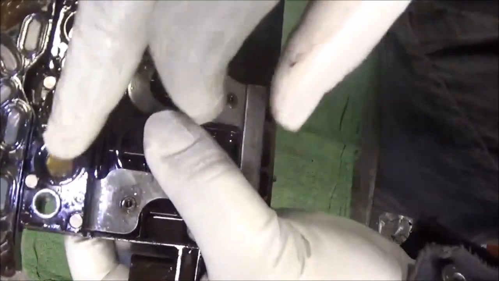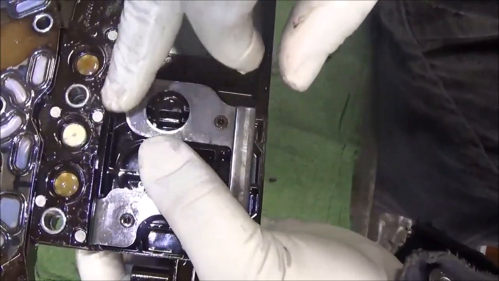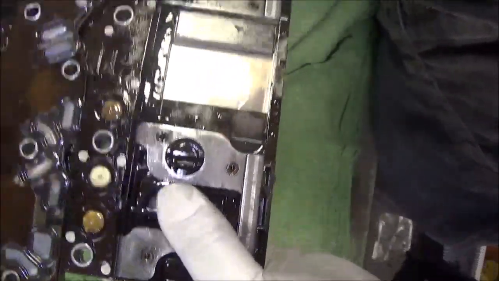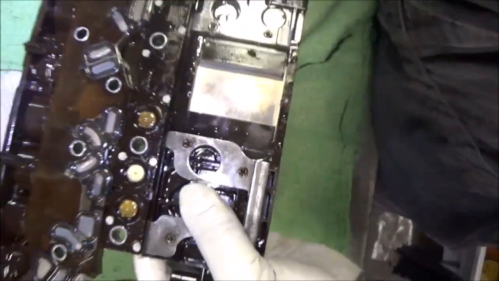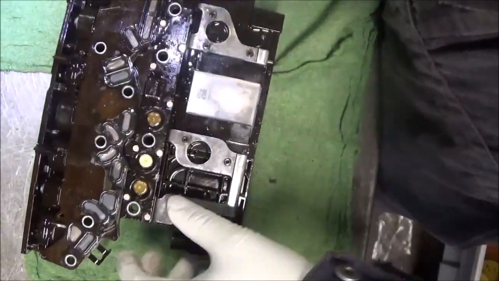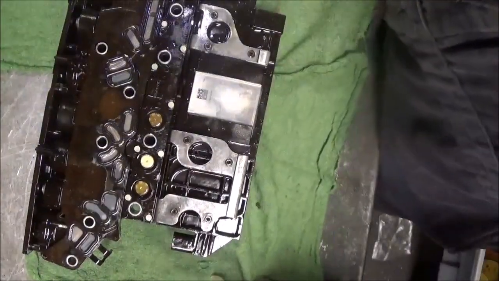Now these are just a different color than that one there. Alright, I'm gonna go on and continue to do this.